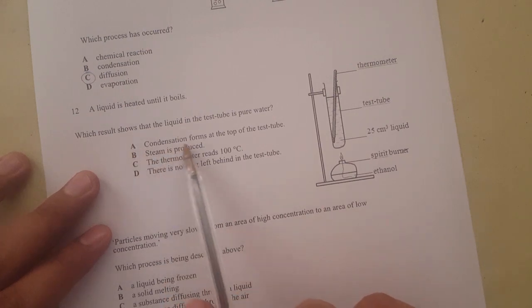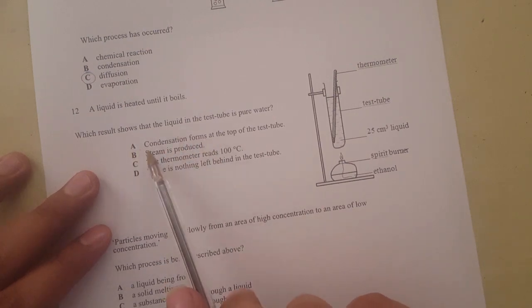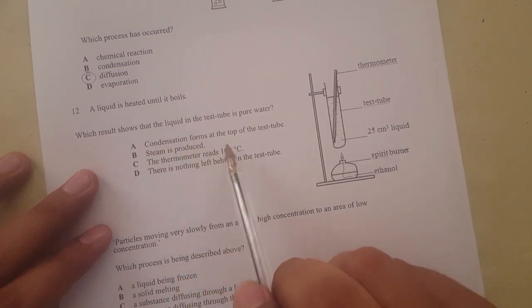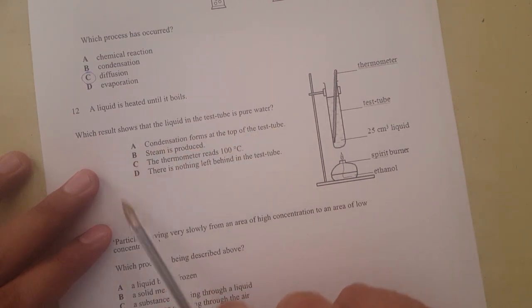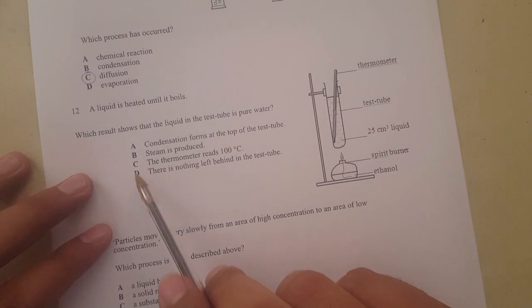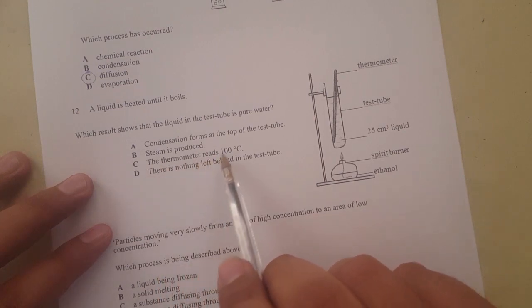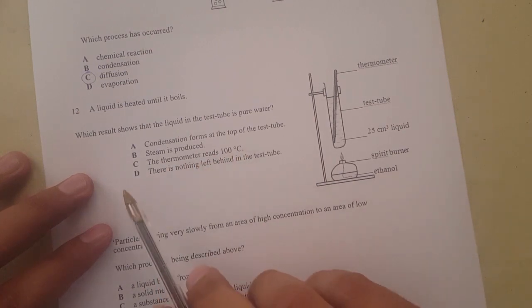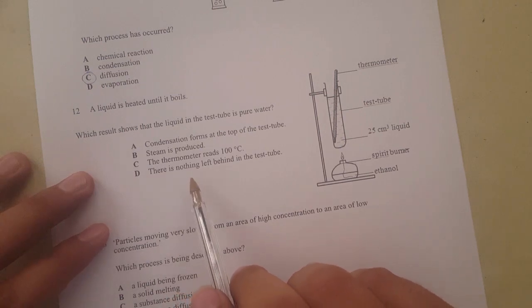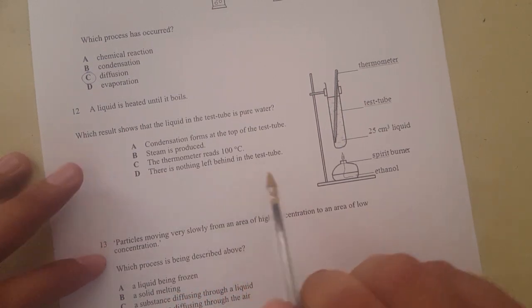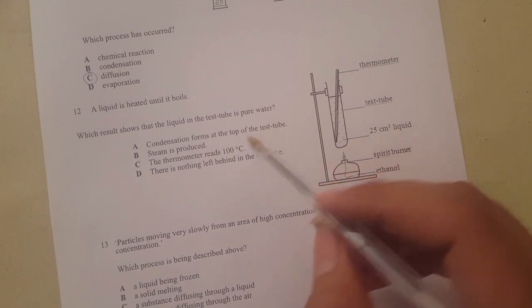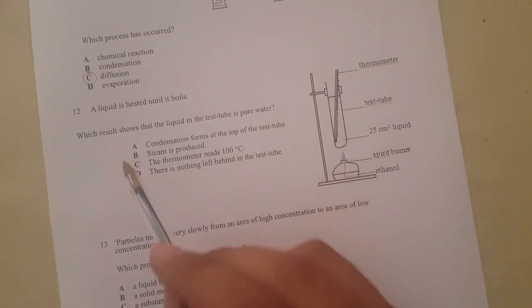A, condensation forms at the top of the test tube. B, steam is produced. C, the thermometer reads 100 degrees Celsius. Or D, there is nothing left behind in the test tube. So here the right answer is C.